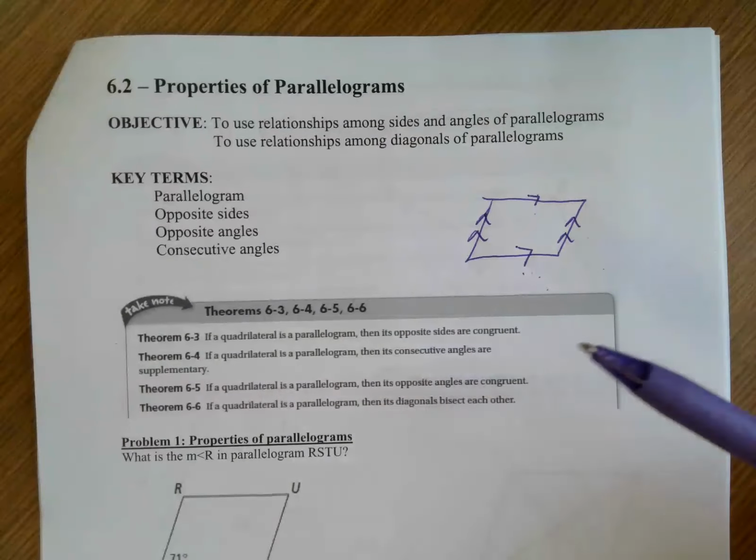If we know it is a parallelogram, then opposite sides are congruent. If we know a quadrilateral is a parallelogram, then consecutive angles are supplementary. Consecutive angles would be, like in this picture, x and y. So x plus y is equal to 180. If you know it's a parallelogram, then opposite angles are congruent. So if this is angle y, this also is angle y. Last but not least, if the quadrilateral is a parallelogram, then diagonals bisect each other.